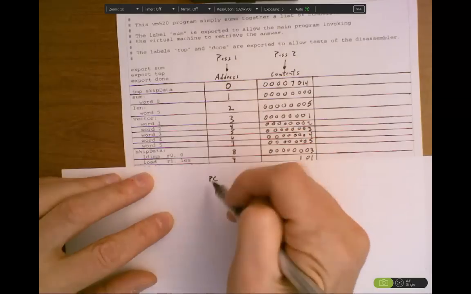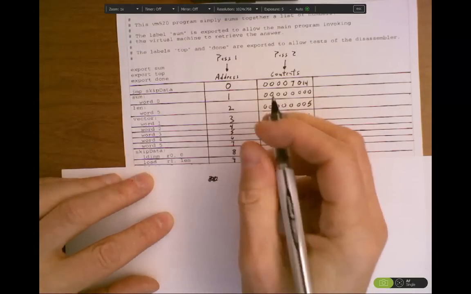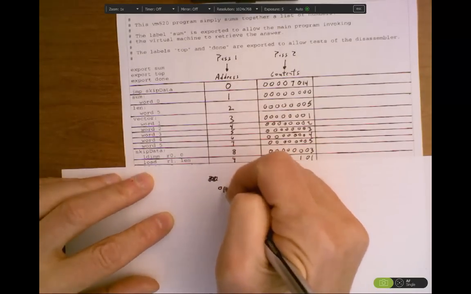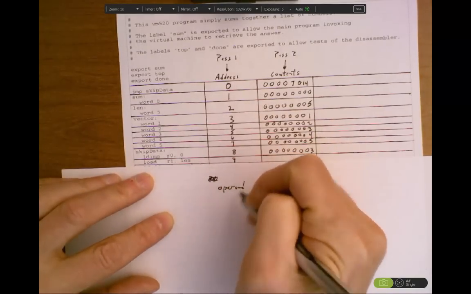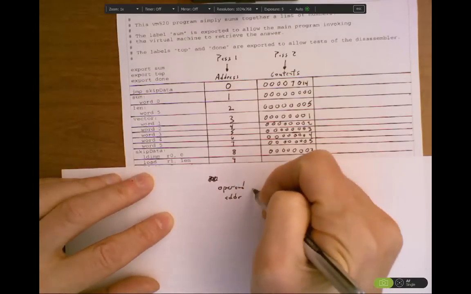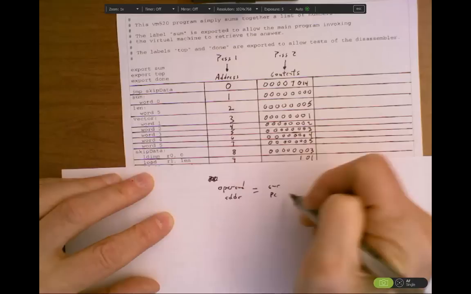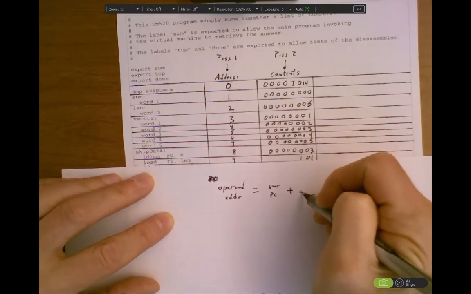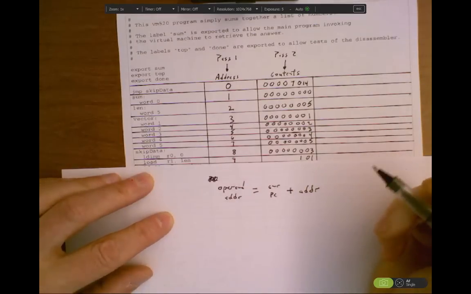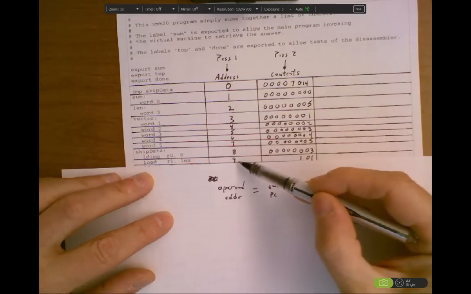It's not the PC this time. It's the operand address, which has to be the current PC plus an address. And the address of the instruction we're encoding is 9, but that will be incremented to 10.